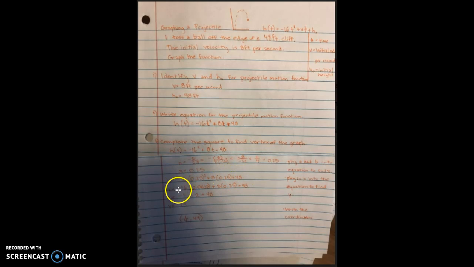That gives us y equals negative 16 times 0.0625 plus 8 times 0.25 plus 48. That gives us negative 1 plus 2 plus 48. And so y is equal to 49. We found our x value, 0.25 or 1/4, and we found our y value, 49. That is the vertex of our function.